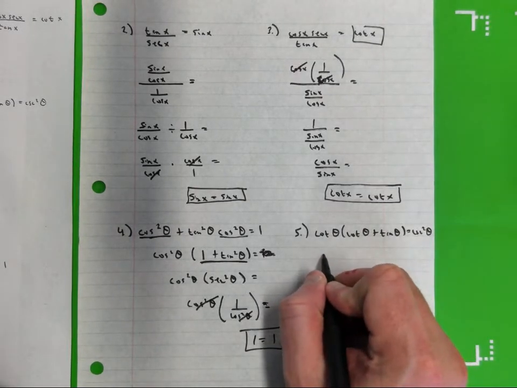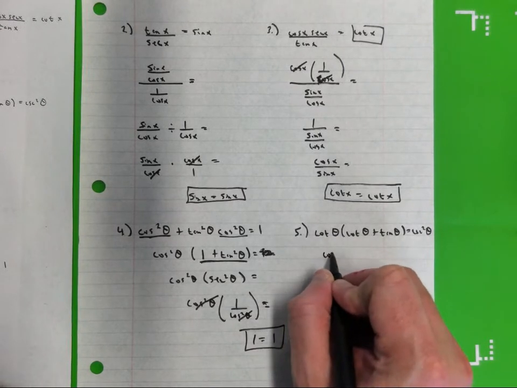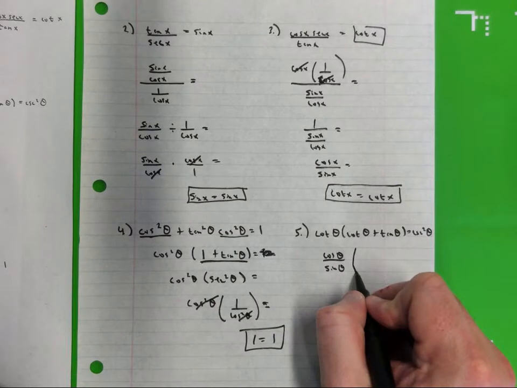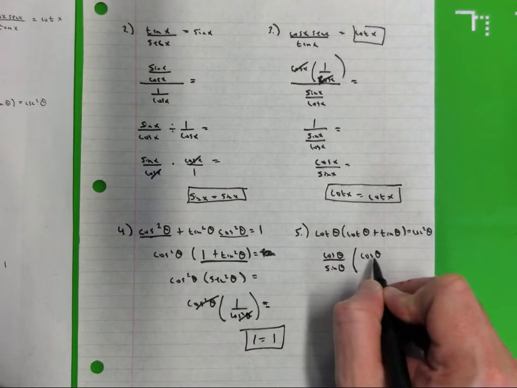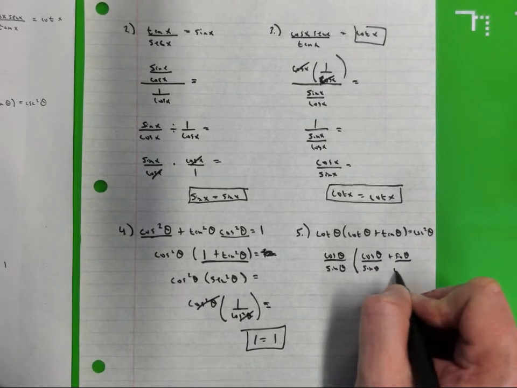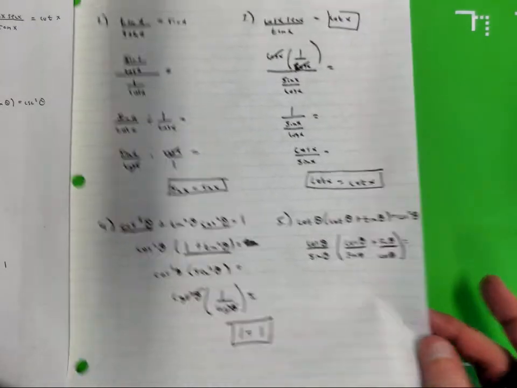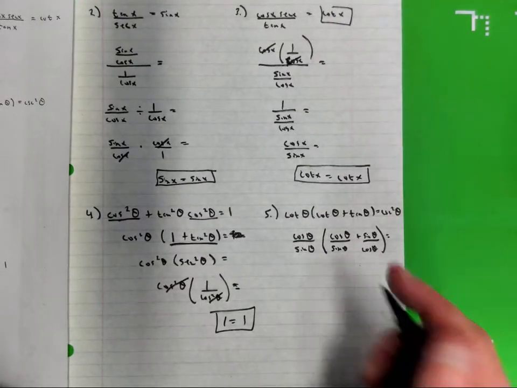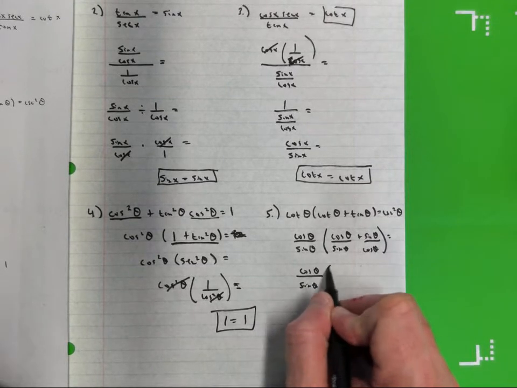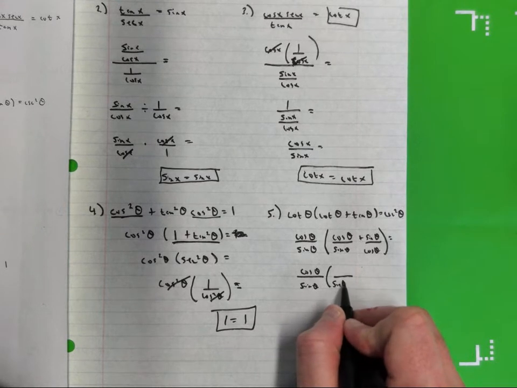Alright, so I got, break cotangent down to cosine theta over sine theta, cosine theta over sine theta, plus sine theta over cosine theta. Now, if you do it this way, you have to find a common denominator. I'm not worried about outside quite yet. I'm just going to work inside this parentheses. My common denominator will be sine and cosine.